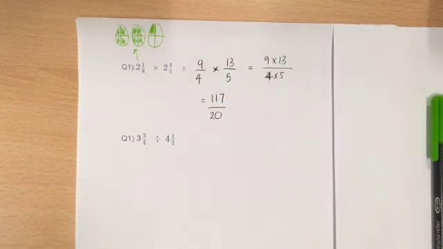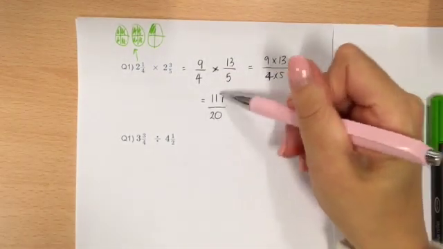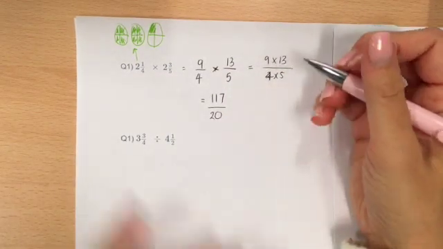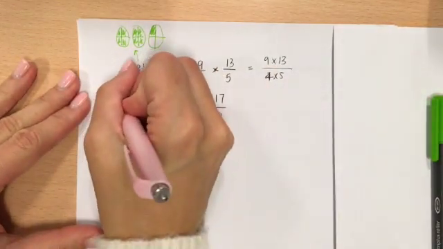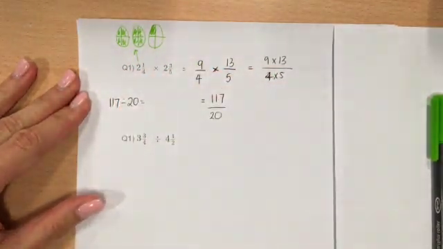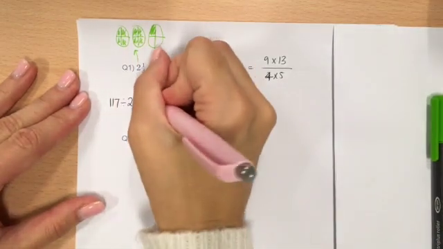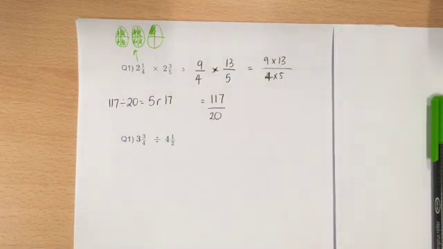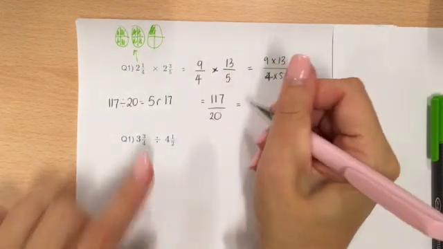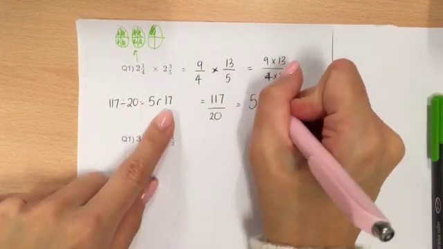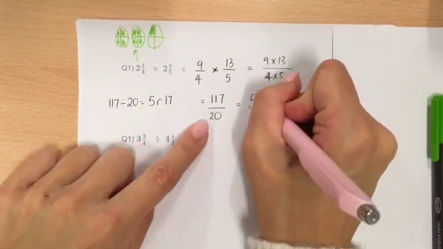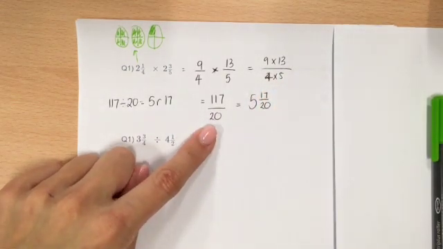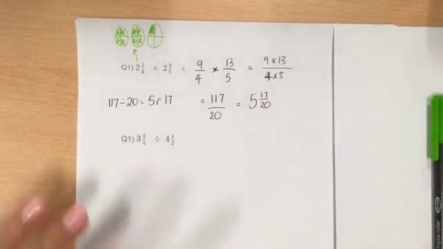So the next part would be converting it back into a mixed number. So it's how many 20s go into 117. So 117 divided by 20, well, let's think about it. It only goes in 5 times with a remainder of 17. Now, the key there is to write the remainder, because you're going to use that in your answer. So the 5 represents the number of wholes. The remainder is your numerator and your denominator is what you were working with. Okay?